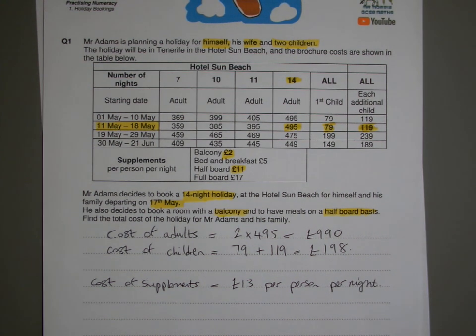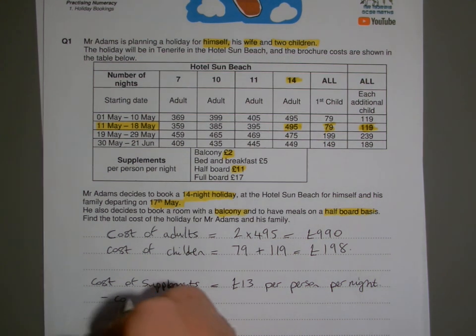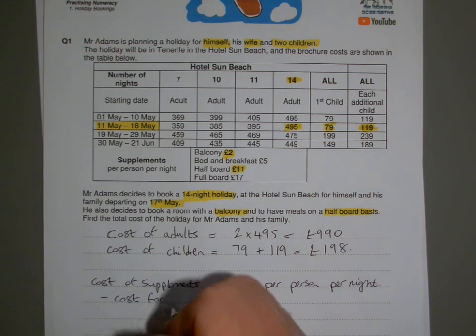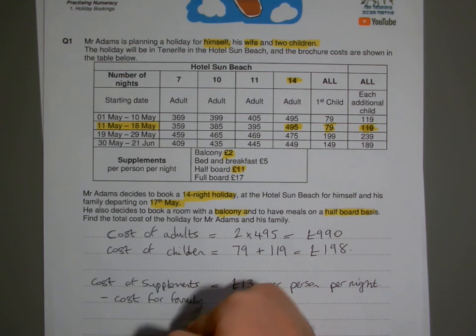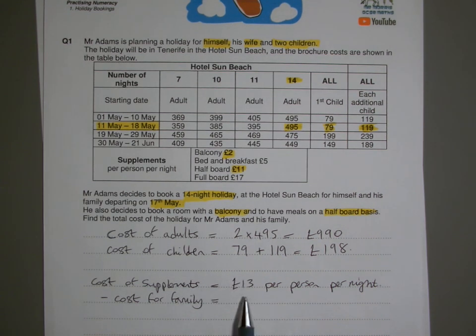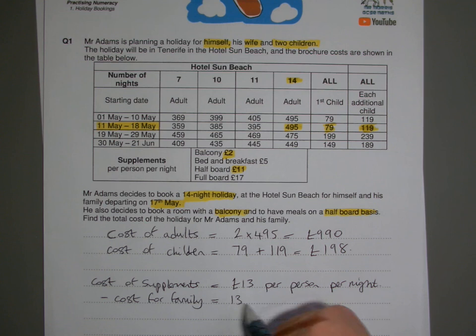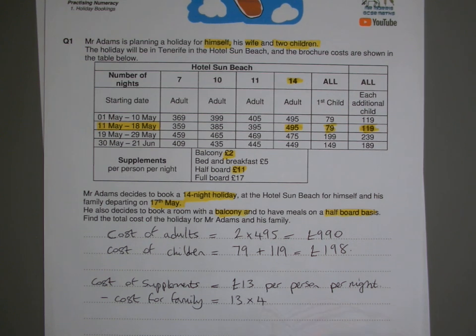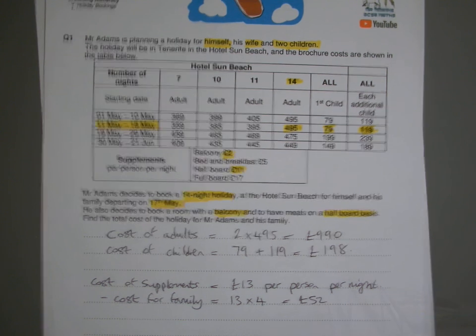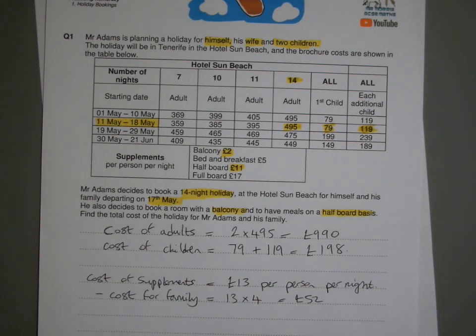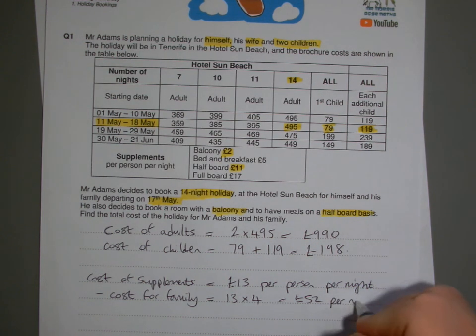Well, of course, if it's per person, we've got to think about what the cost would be for the family. Okay. So, if you think about the family, there's Mr. Adams, his wife and 2 children, so that's 4 people, isn't it? So there'll be £13 times 4 for each person, so that comes to £52. Okay, but again, that's not going to be for the whole holiday, isn't it? It's £52 for the whole family, but that will be per night.